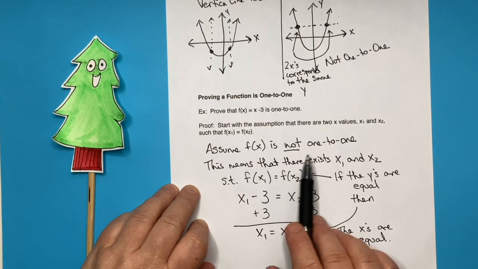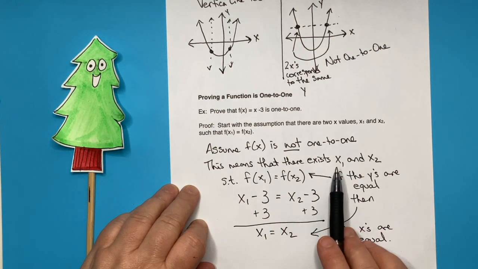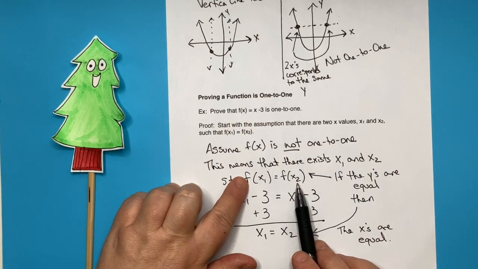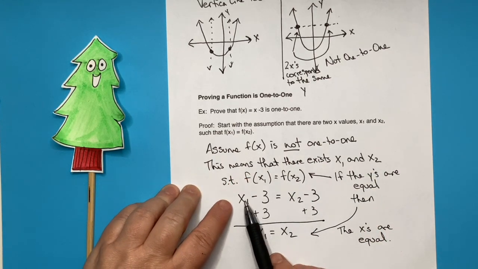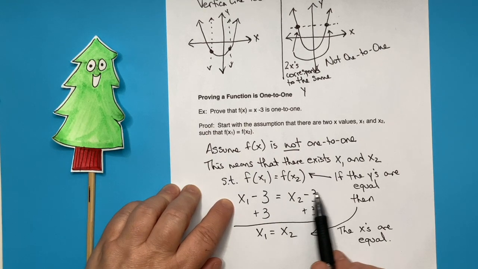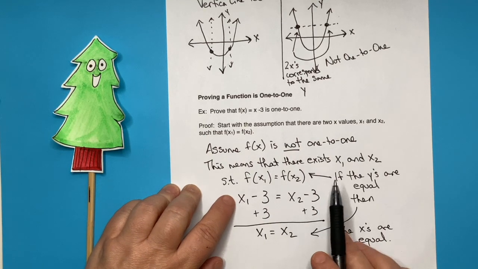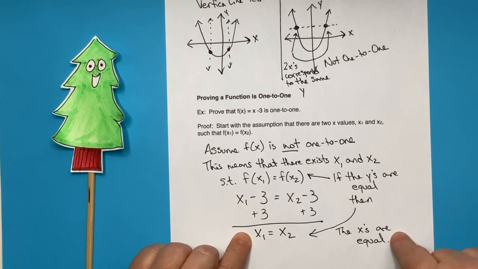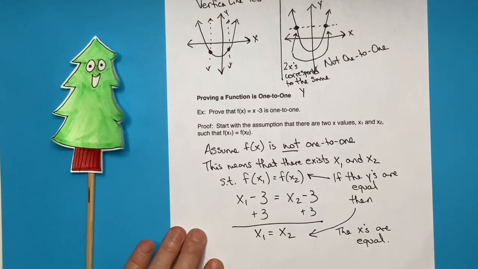So if we assume it's not one-to-one, then we need to be able to find two values of x which give us the same value of y, which means x1 minus 3 and x2 minus 3 must be equal. But if those two are equal, then the x's are equal. So if the y's are equal, then the x's are equal. So this is one-to-one.